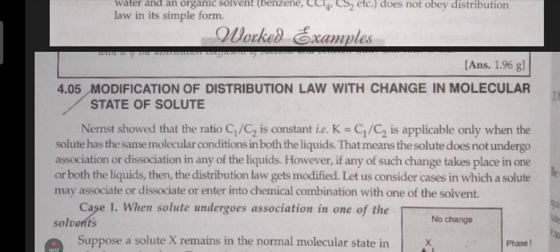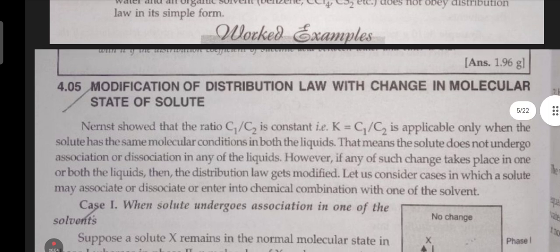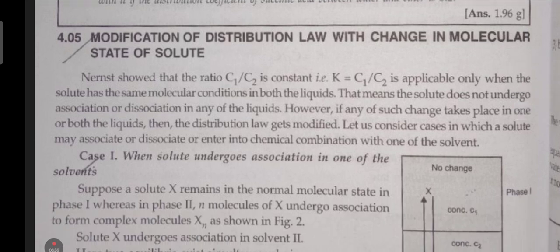Now we will discuss modification of distribution law with change in molecular state. Nernst showed that the ratio C1 by C2 is constant, that is K is equal to C1 upon C2, and it is applicable only when the solute has the same molecular condition in both the liquids.